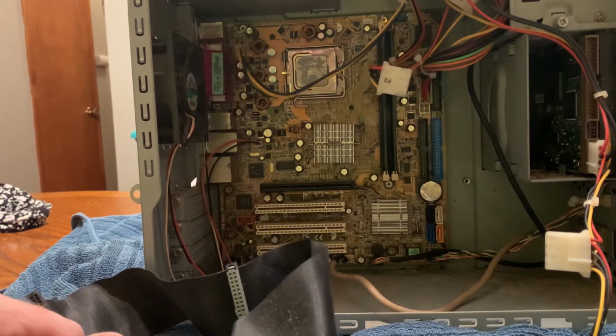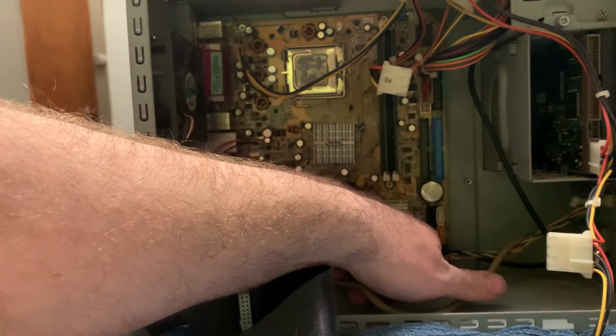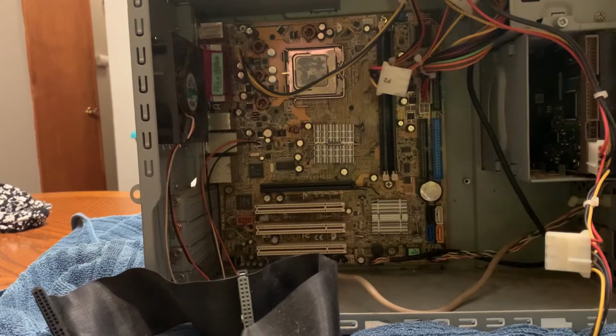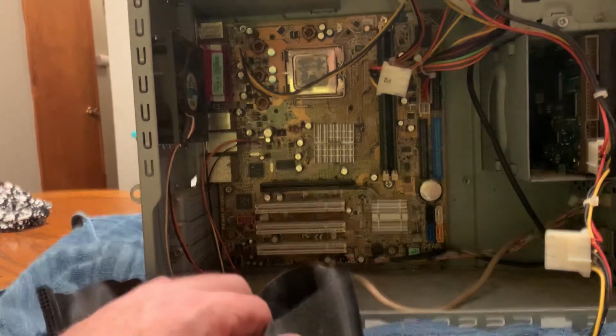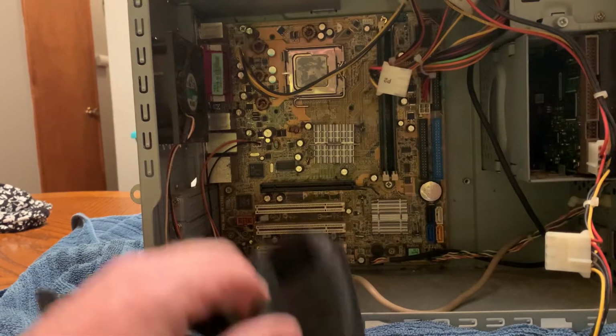Actually, the new SATAs, I think they power it too. It powers it and data. No, you still have to hook a power to the old SATA, I believe. Yeah, no, that's it. I'm going to cut the video short. 15 minutes. This old junk computer, it's not going to work.